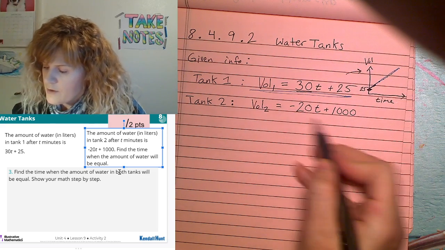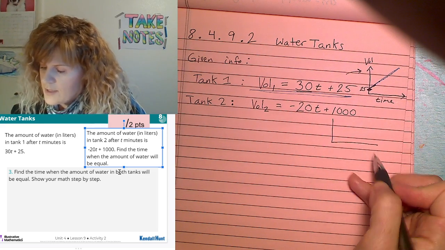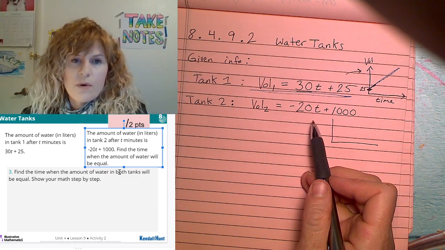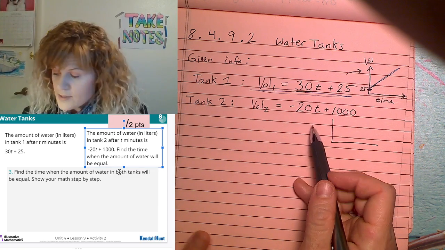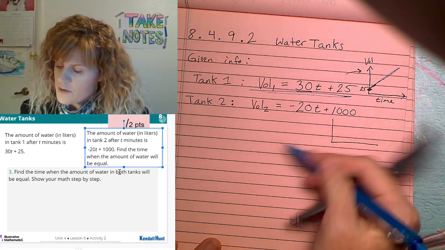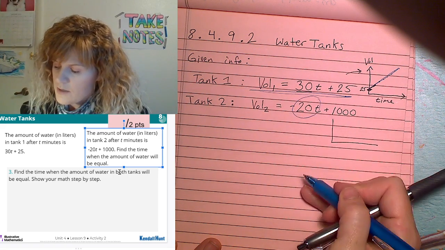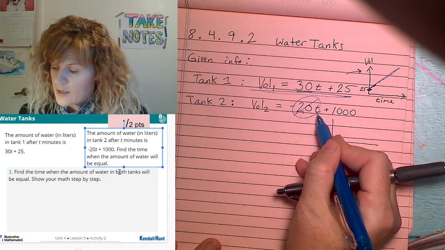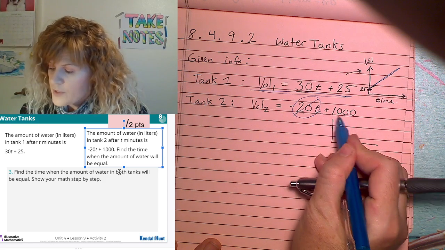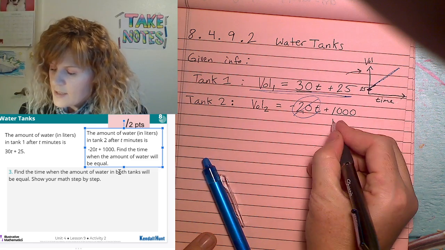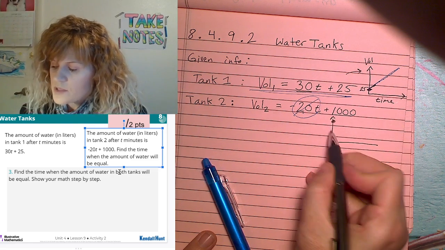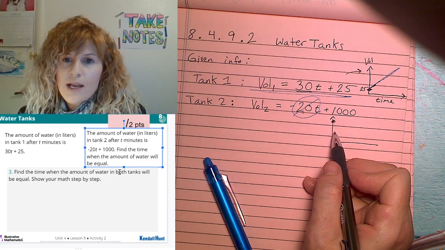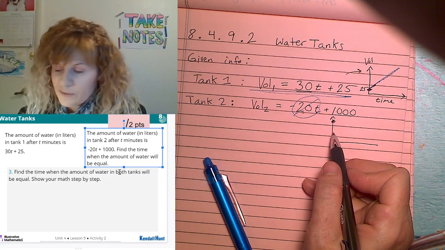Now, what about this other equation here? Let's look at that one. If the time equals 0 minutes, 0 minutes have passed, then the first term in this equation disappears because t equals 0. 0 times negative 20 cancels out, and we're left with just 1,000. So that's telling us that the volume started at 1,000 liters at the beginning.